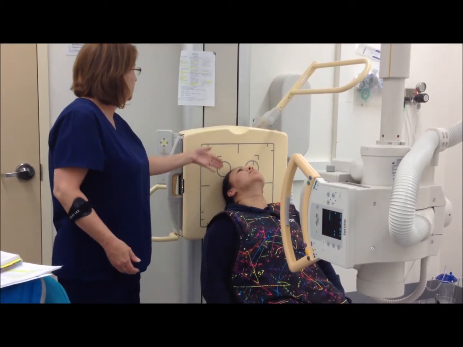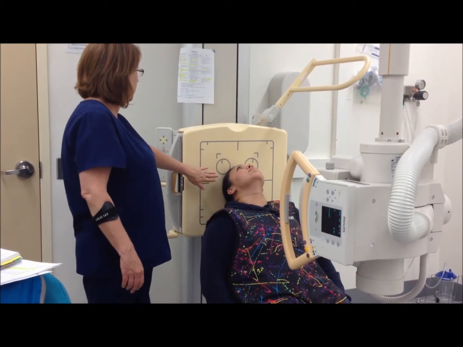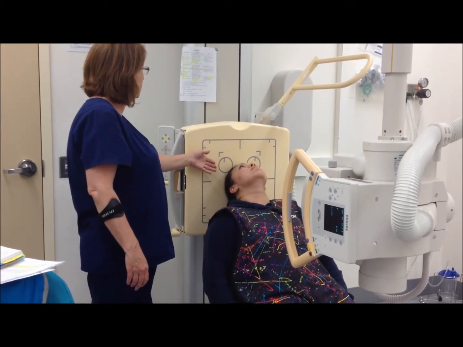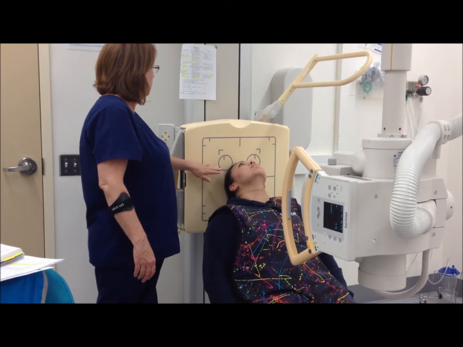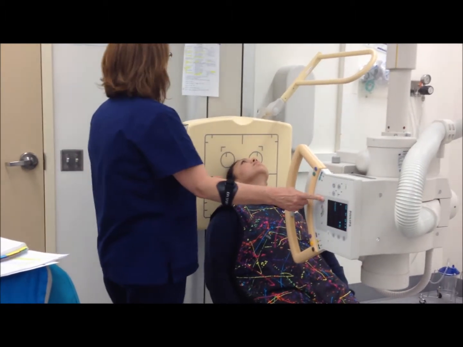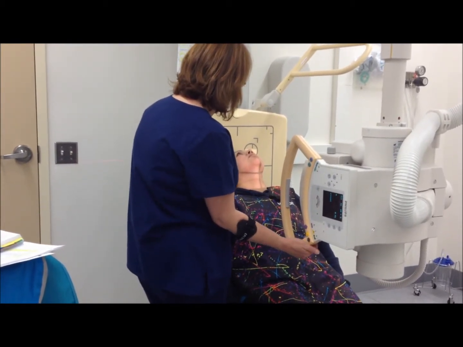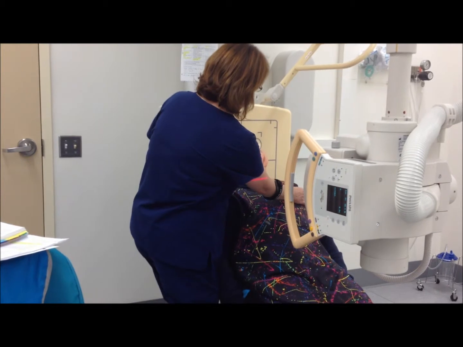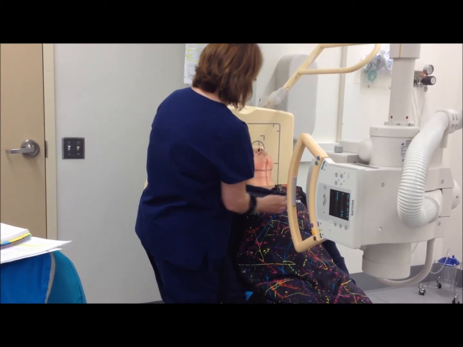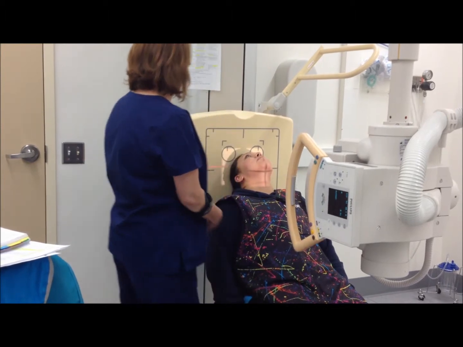Her IOML is perpendicular and parallel to the IR. The central ray is horizontal and will enter 3/4 of an inch anterior to the EAM.